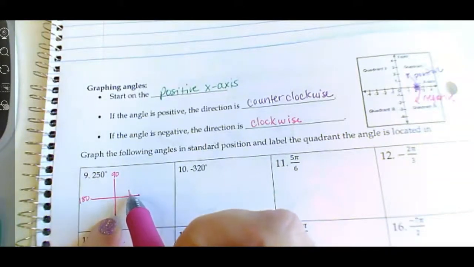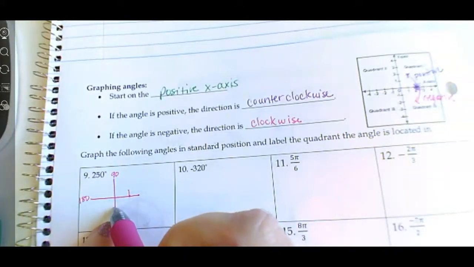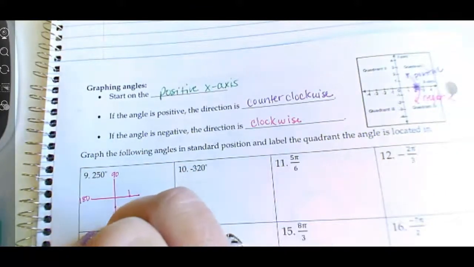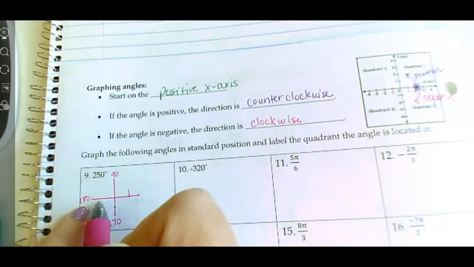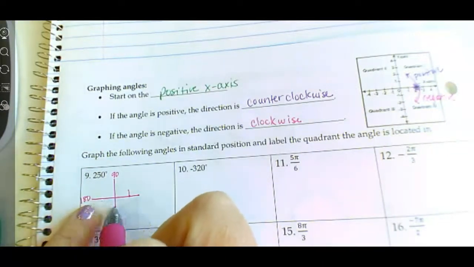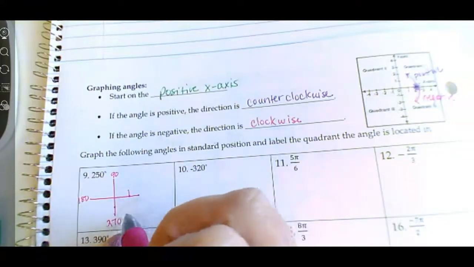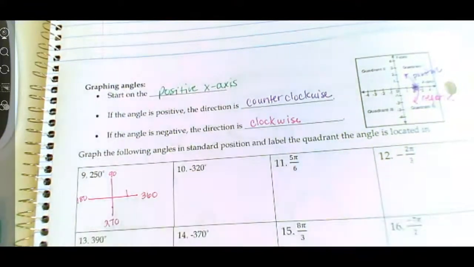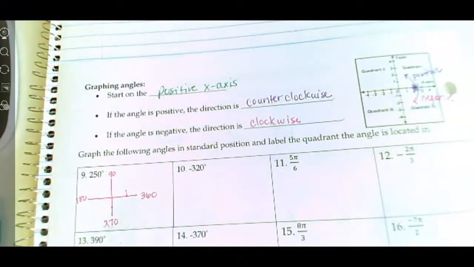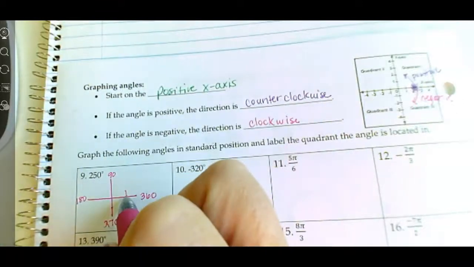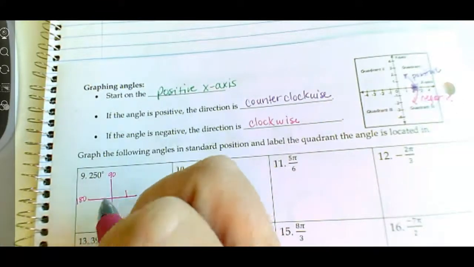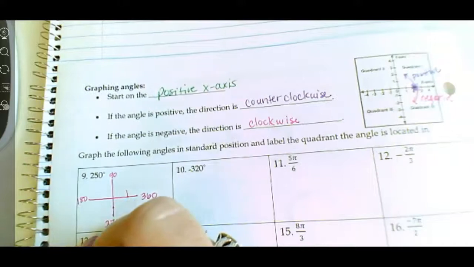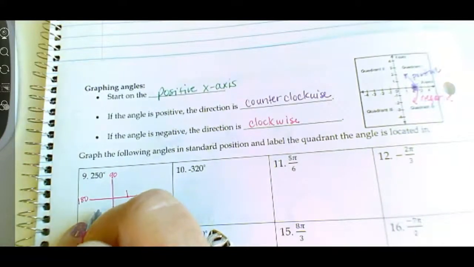If I go from here all the way to here, you might not know it, but it's 270. Because it's 180 plus 90, because that part right there is 90. And then if I keep going, I know that I'm going to end back up at 360. And so those are some important ones just to know where they are. If I'm going 250 and I'm going to go this way, and I know this is 180 and this is 270, I know 250 is going to be over here somewhere.